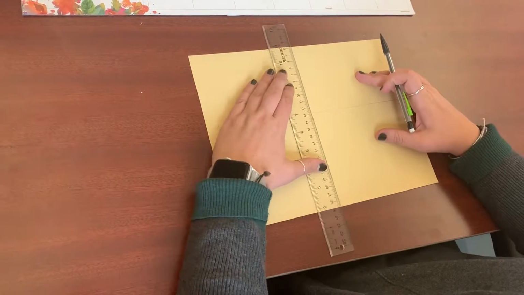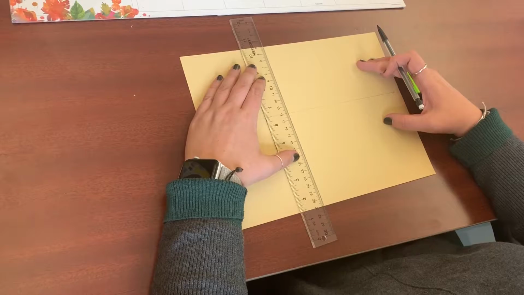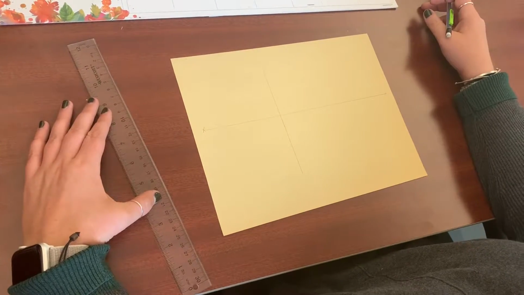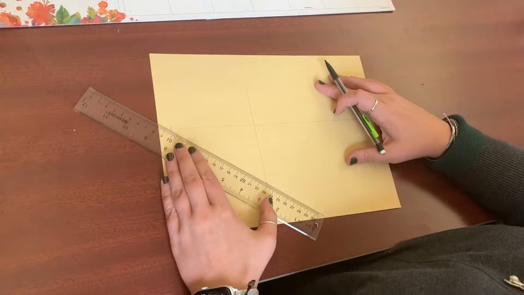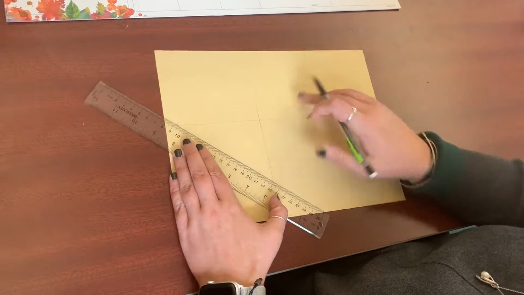You can make your center line anywhere you want, okay? So just to make mine look a little different, I'm going to make mine like this. Okay, so it's a little bit off center, and that's okay. Next, I'm going to connect the bottom of the line and the top of the line to the vanishing point.